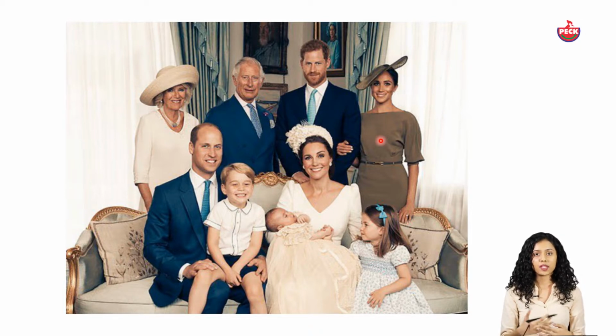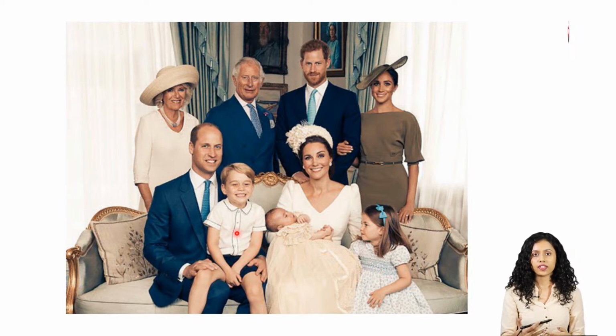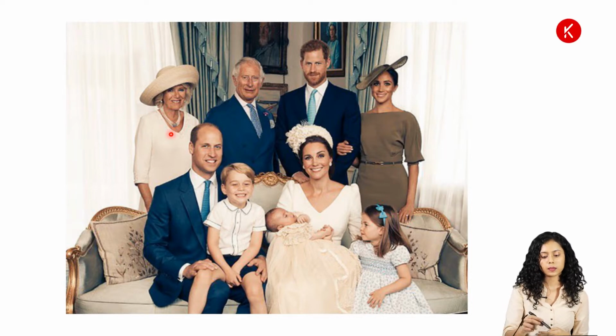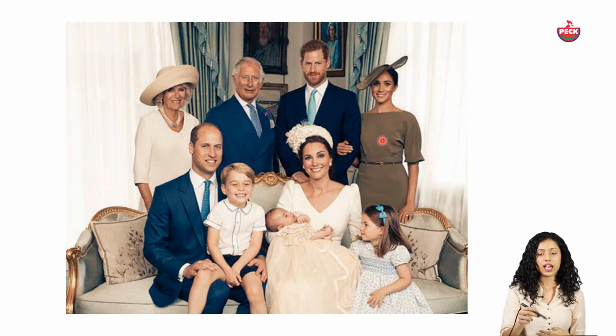Now let's recap the members of the family that we learnt. This is Charlotte. Louis and George are her brothers. Catherine is her mother and William is her father. Charles is her grandfather and Camilla is her grandmother. Harry is her uncle and Meghan is her aunt.